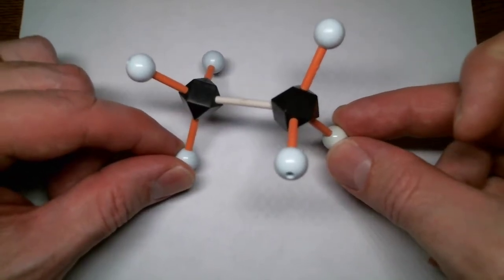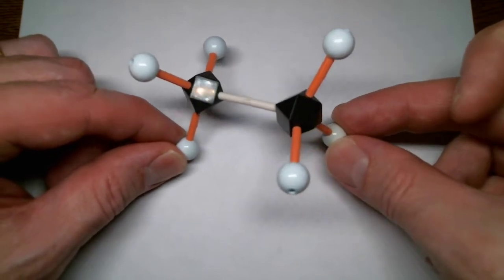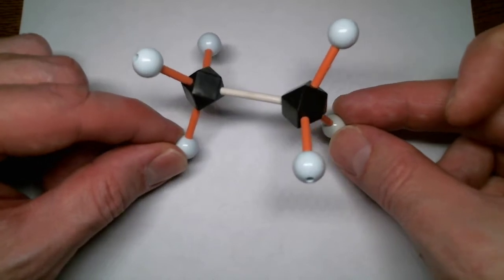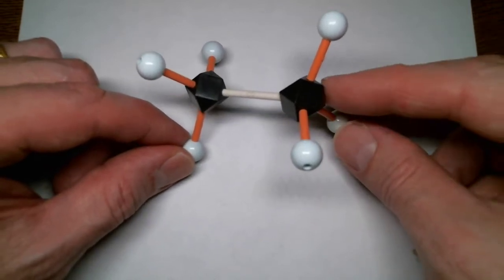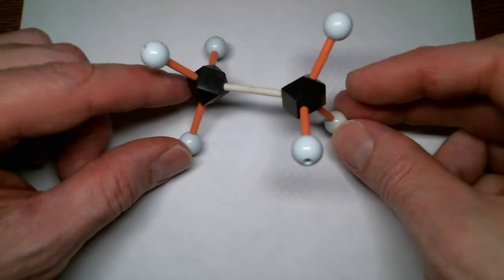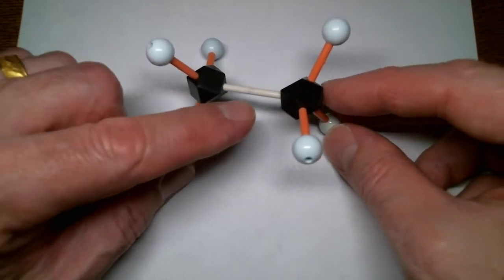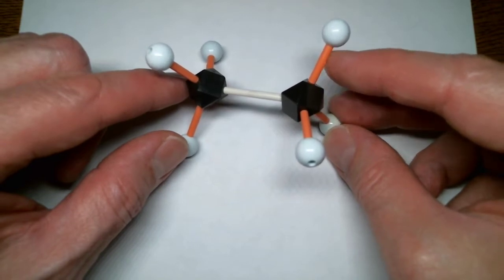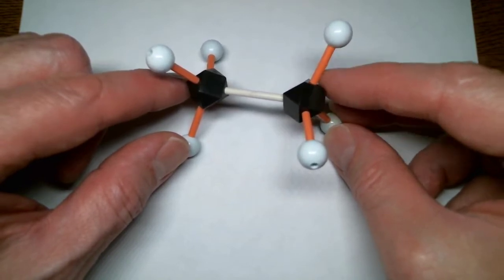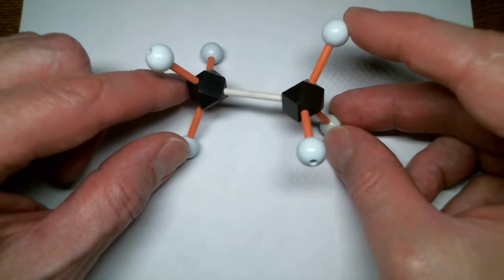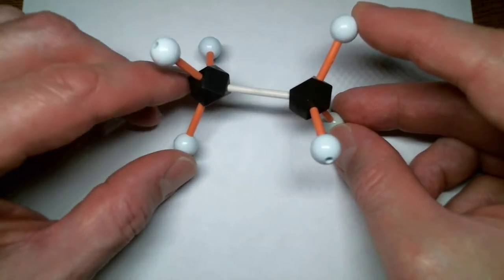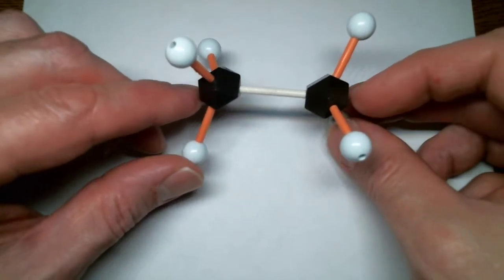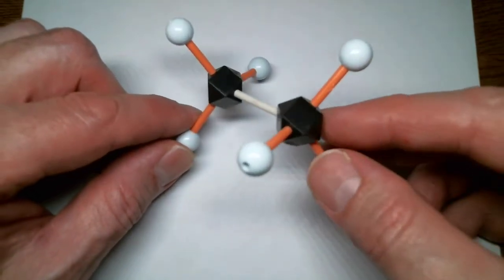I've chosen to start this video with a demonstration using a molecular model of ethane. So you can see the black polyhedra represent carbon. There's a carbon-carbon bond in white, and we have a carbon-hydrogen bond in pink, and then the white spheres represent hydrogen atoms. And so ethane is a very simple organic molecule.